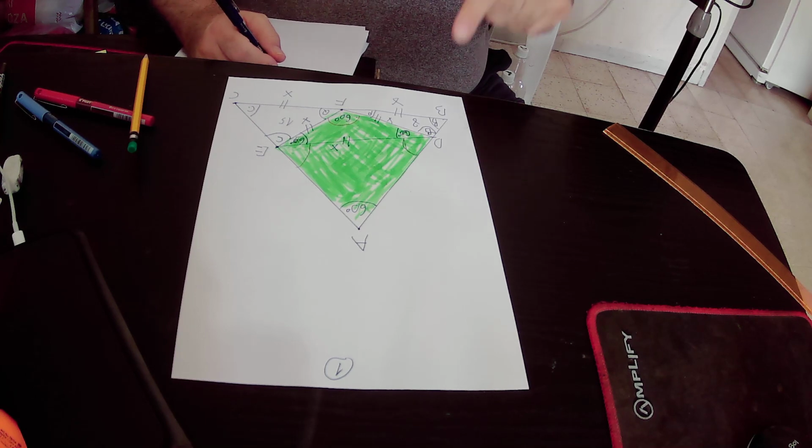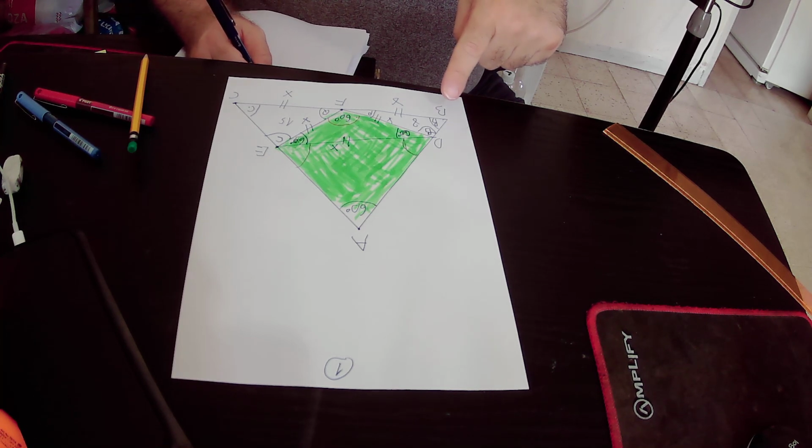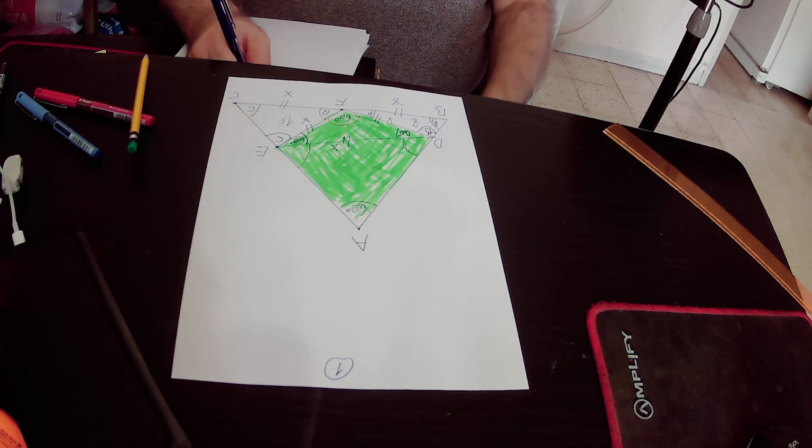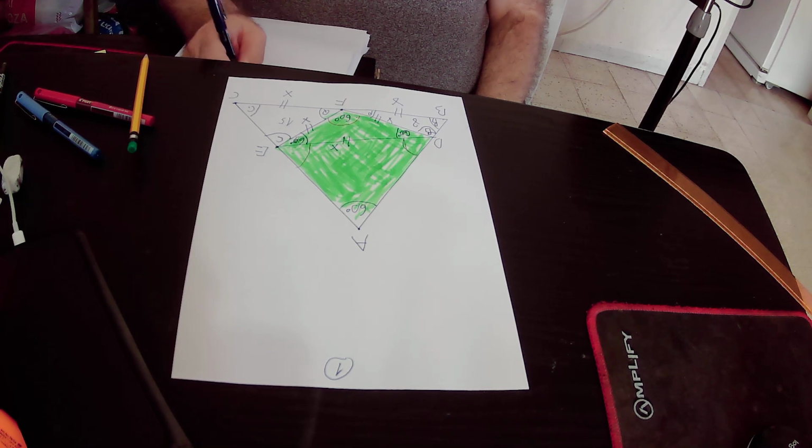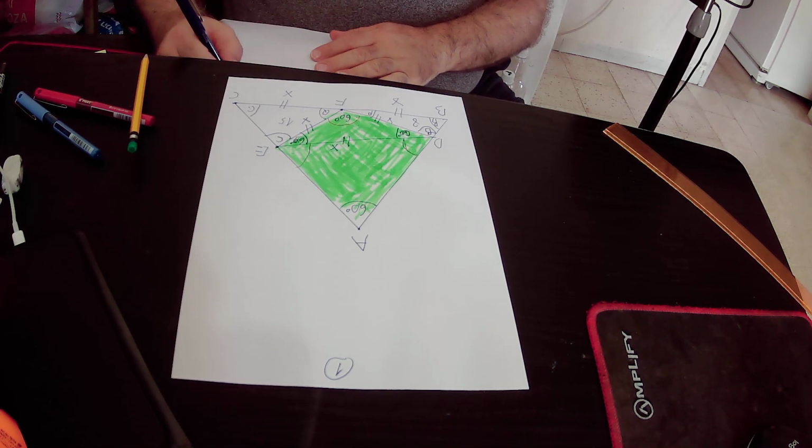Therefore, if we focus on point D, the sum of the angles at point D on the straight line AB must be equal to 180 degrees according to rule number 1. That is to say, B plus 60 degrees plus the size of angle ADE must be equal to 180 degrees.